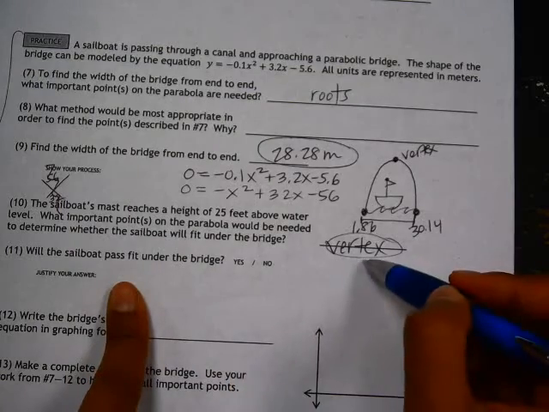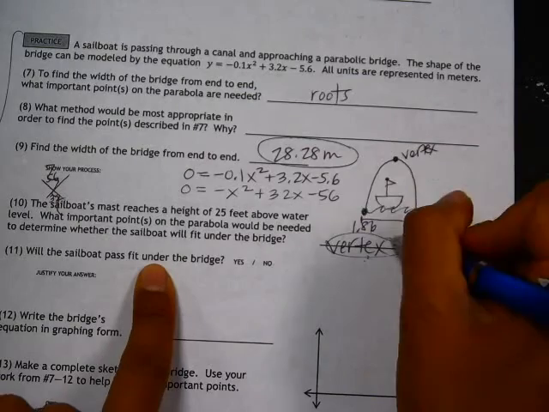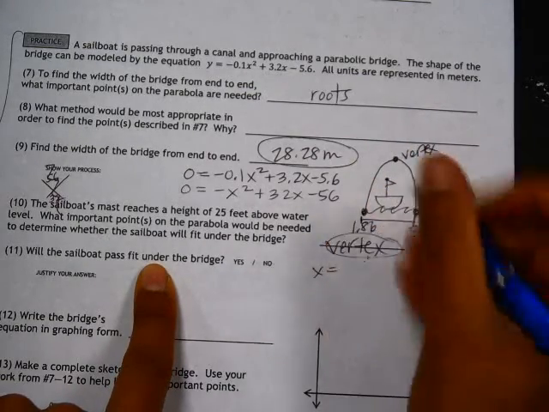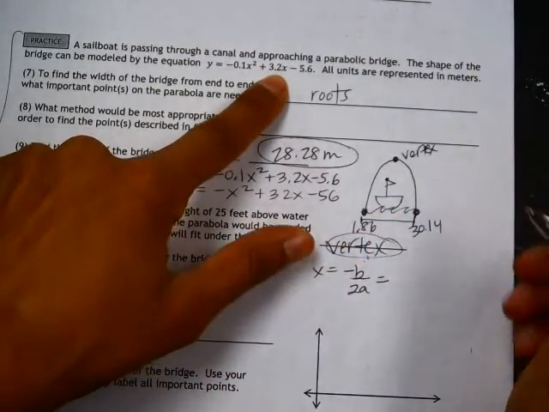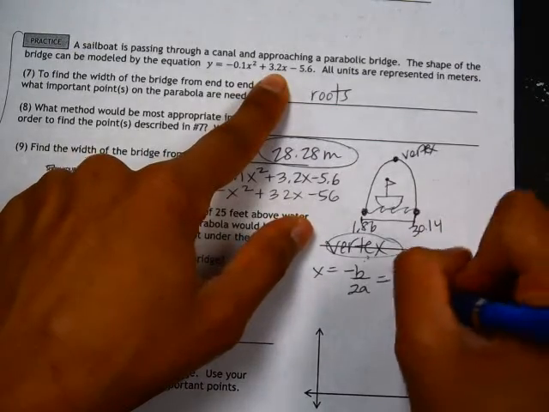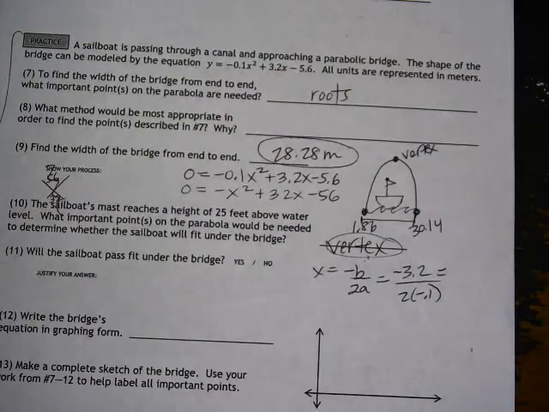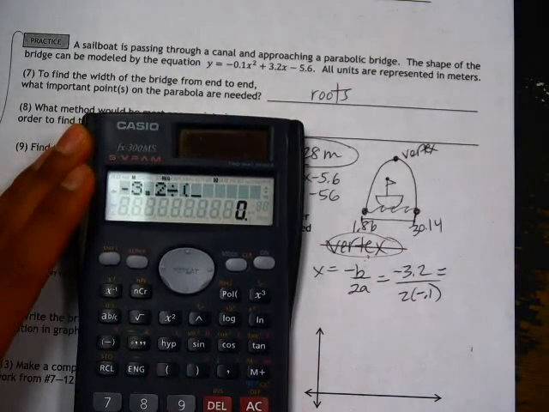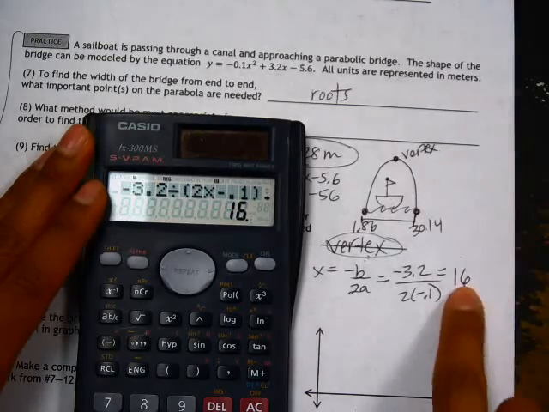So let's see if we can actually find where that is, and then we'll be able to answer this question. The formula to find the vertex of a parabola is for the x value. So the x value of the vertex is negative b over 2a. So going back to our original equation, negative 3.2 over 2 times negative 0.1. So negative 3.2 divided by 2 times negative 0.1 is 16. So that's the x value of the vertex.